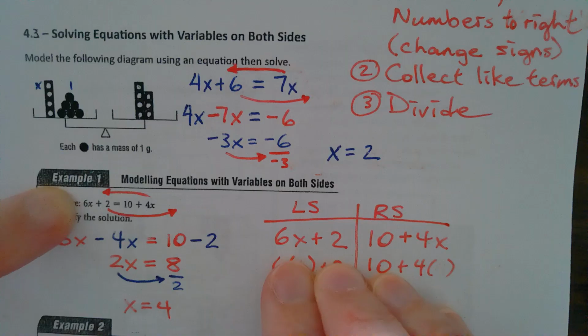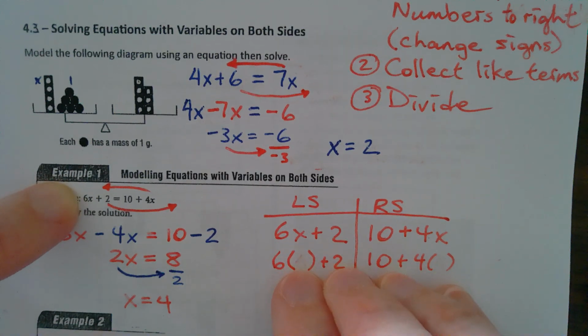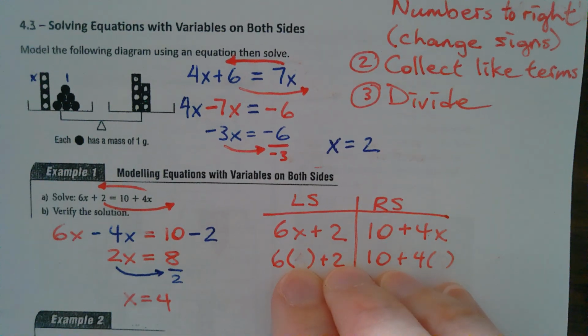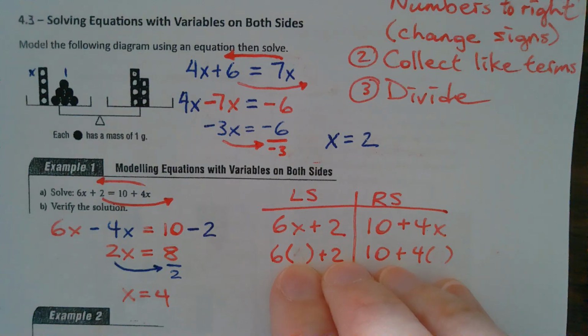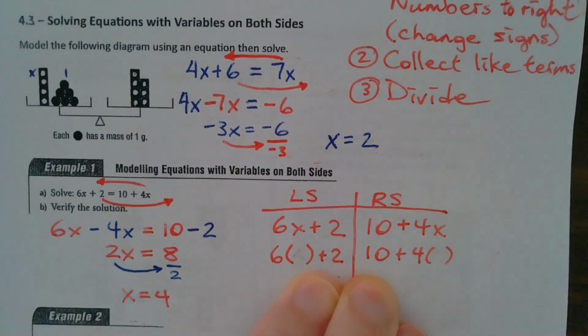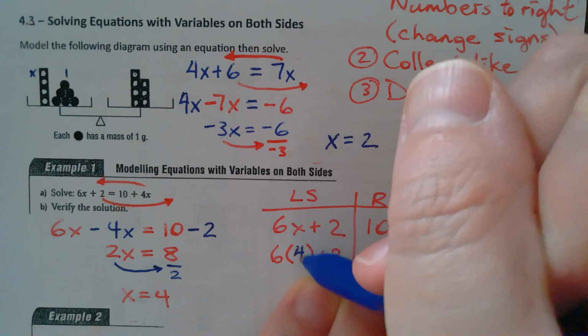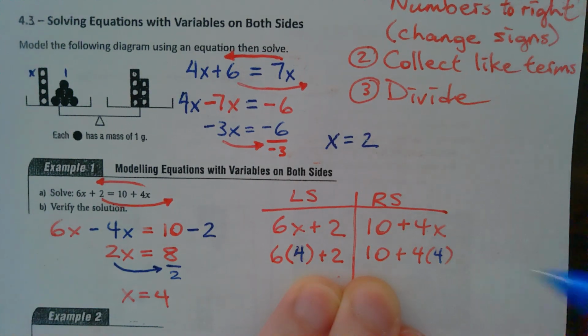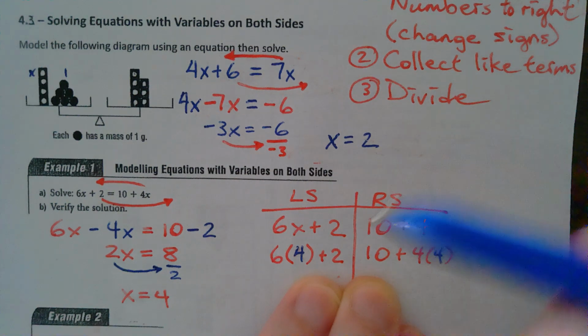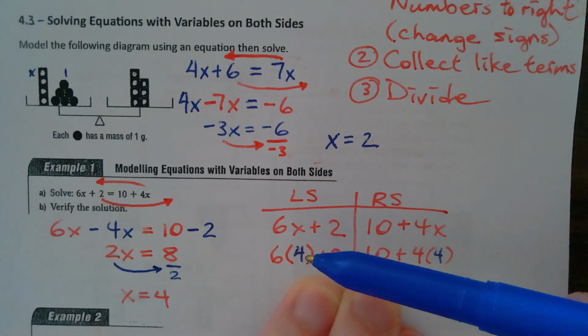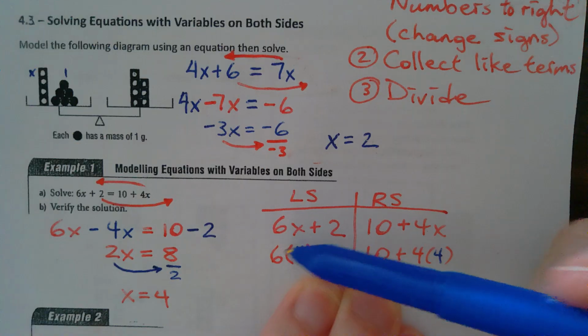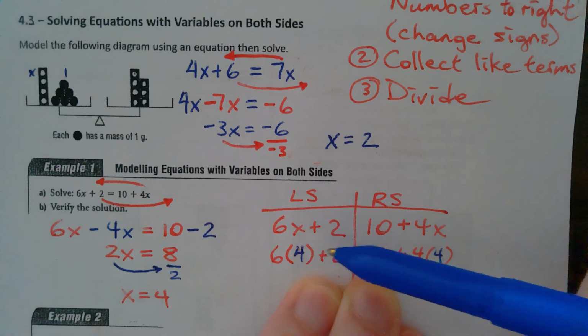So, original equation, I had the left side is 6x plus 2. The right side was 10 plus 4x. So I'm going to replace the x with what? What am I replacing the x with, Parshan? 4. Yeah, because that's what we said it is. So if we are correct, left side should equal right side. 6 times, so Parshan, I know your mental math is good too. 6 times 4 plus 2?